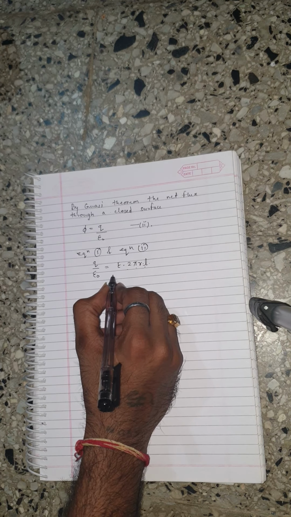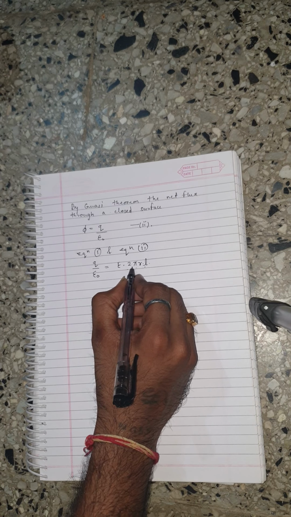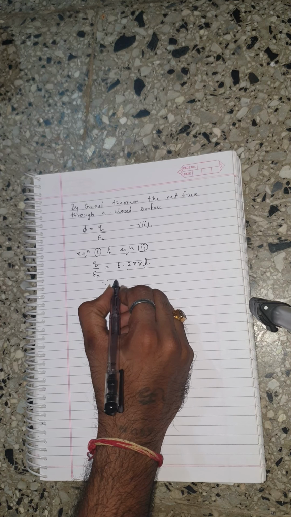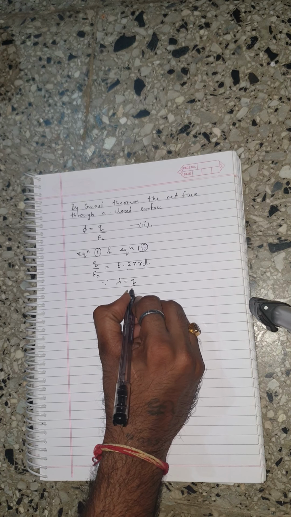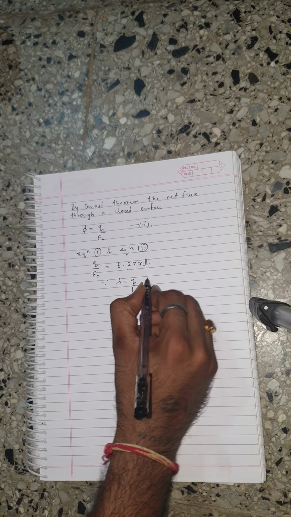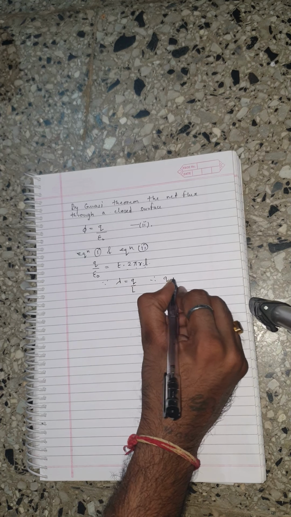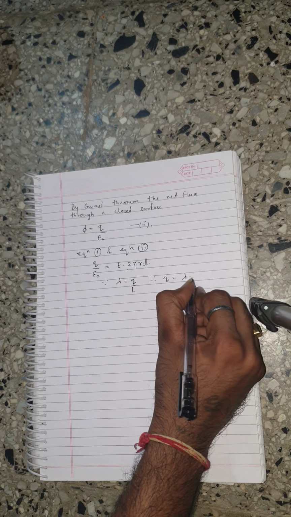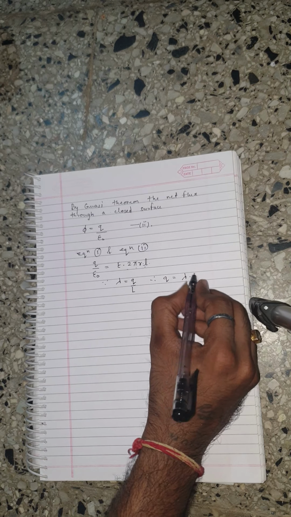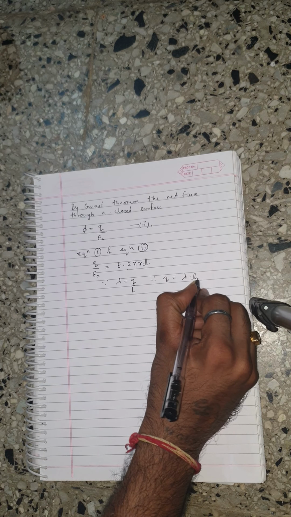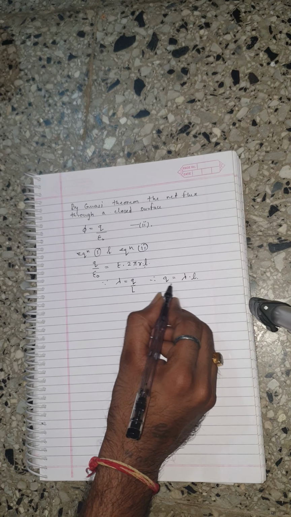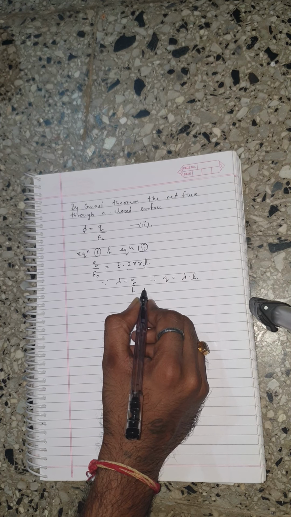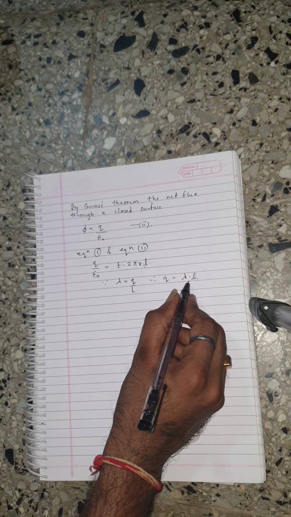We also have lambda, which equals charge per unit length. So charge will equal lambda, the linear charge density, times the length. We can substitute lambda l in place of q.